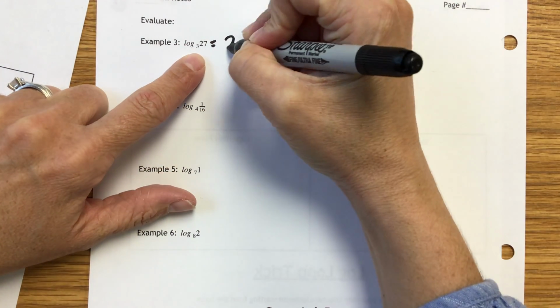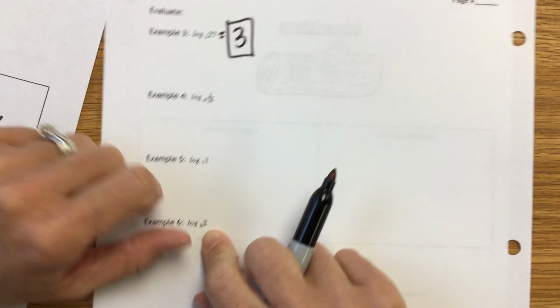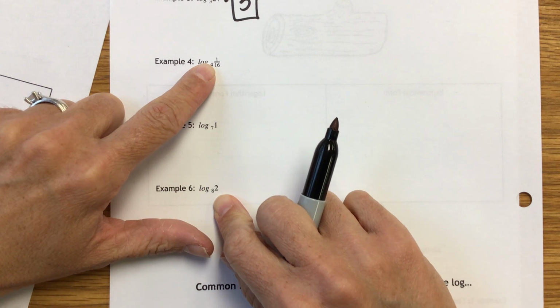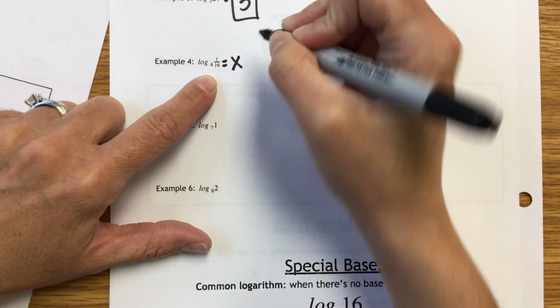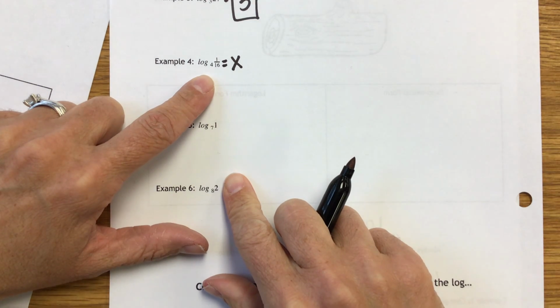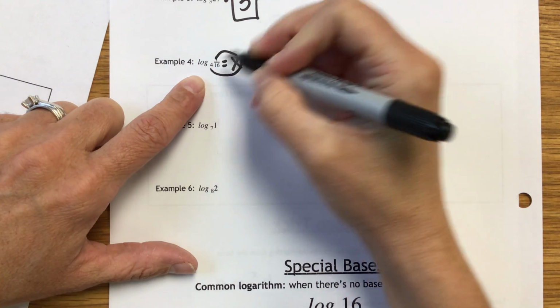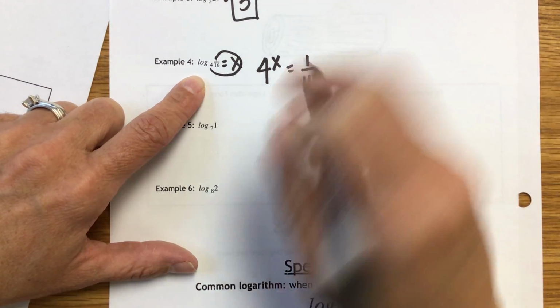Sometimes you'll just know the answer, and this one is 3. 3 to the 3 equals 27. Sometimes 4 to the what is 1/16. Sometimes they're a little bit trickier and hard to think of on the spot. So with those, I would recommend making it into a log equation and then switching into exponential form with a loop. 4 to the x equals 1/16.